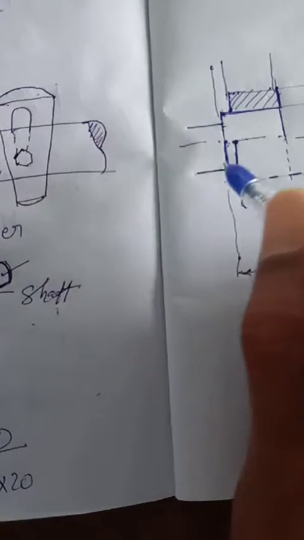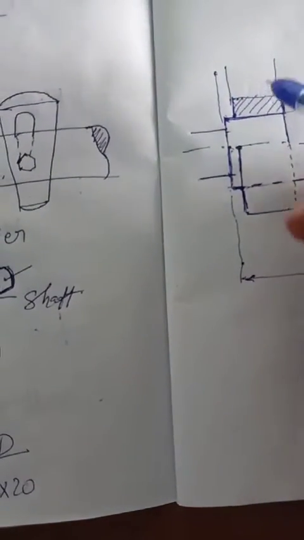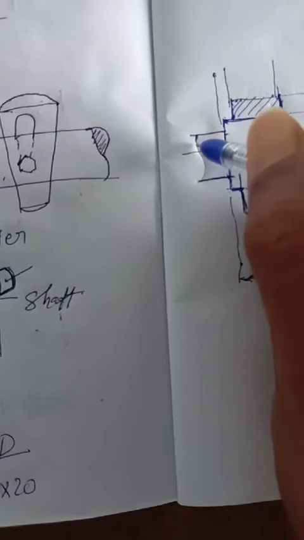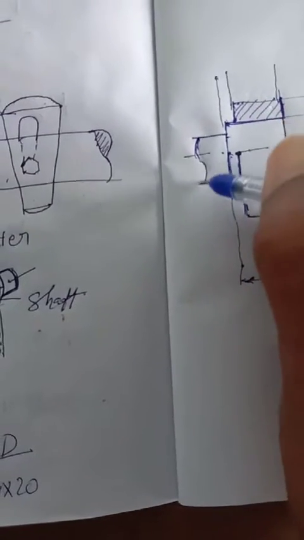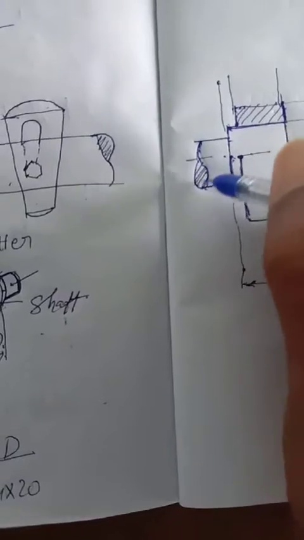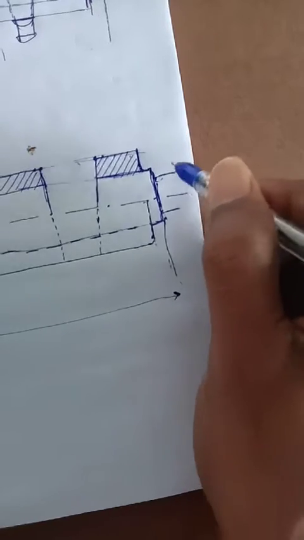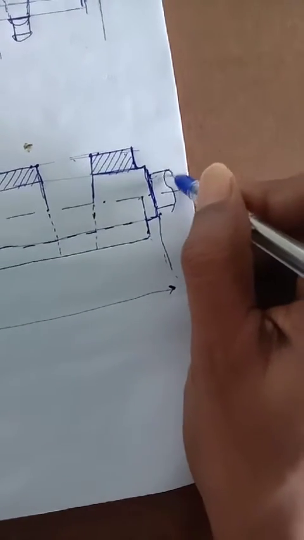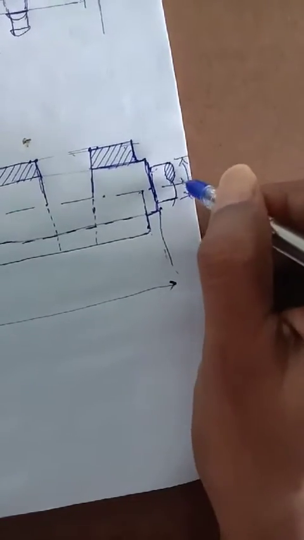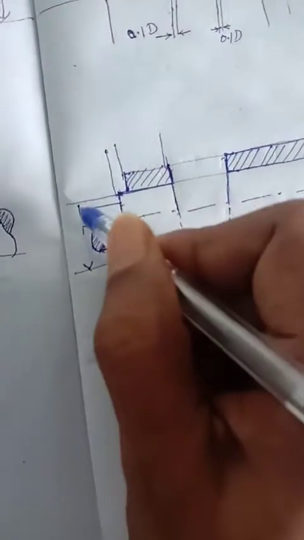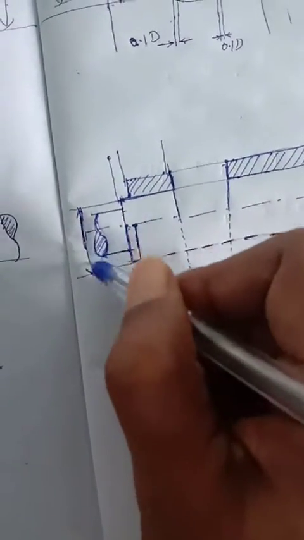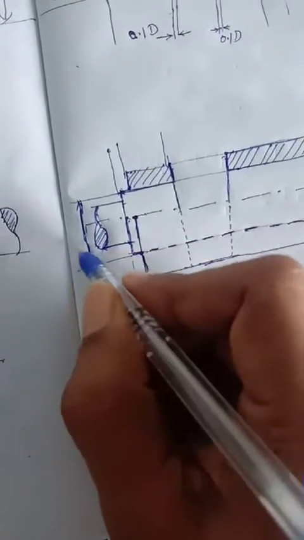Okay, so this is called D20, and now here too, your distance is called 1.3D.